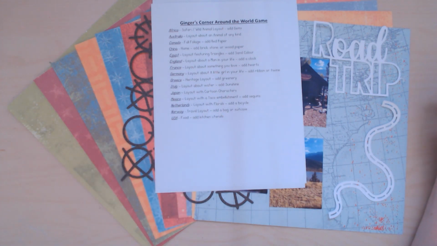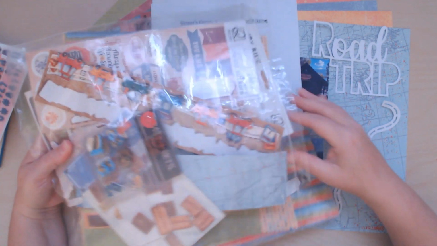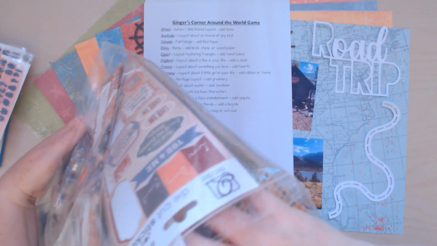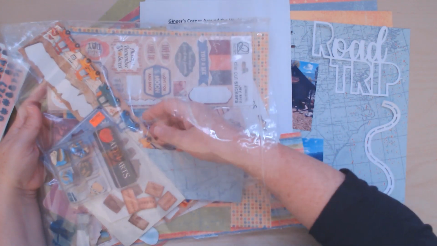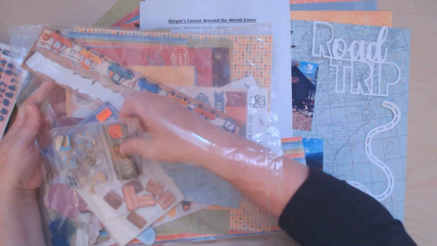Okay, so I'm going to have to dig through my embellishments also and find, oops, throwing stuff on the floor. So it's kind of a hot mess, but I'm pretty sure I can find some kind of luggage in my stuff. Oh yeah, look at that.